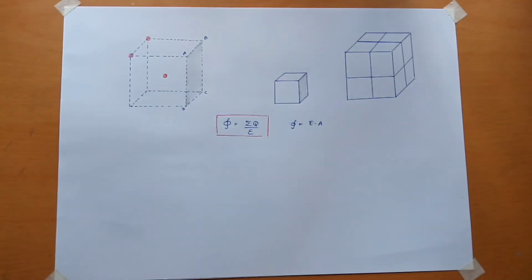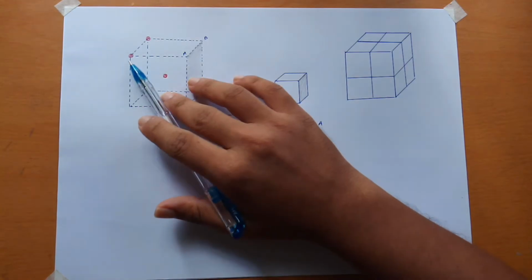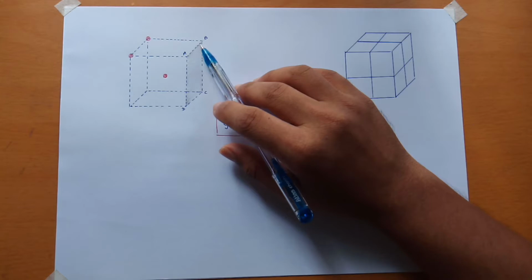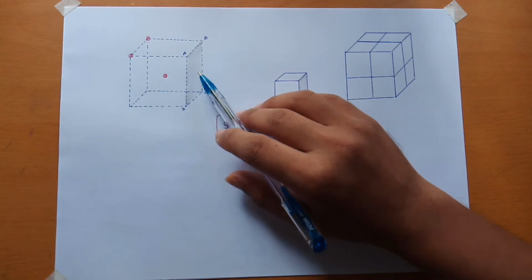Well, this problem is related to electric flux and Gauss theorem. There are three charges and we want to compute the net flux passing through this area.